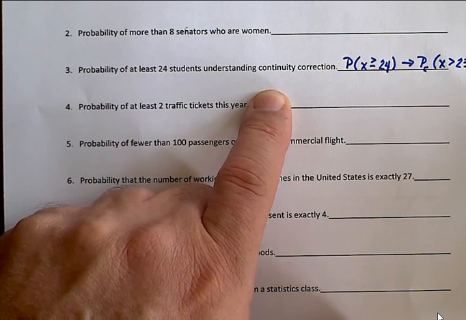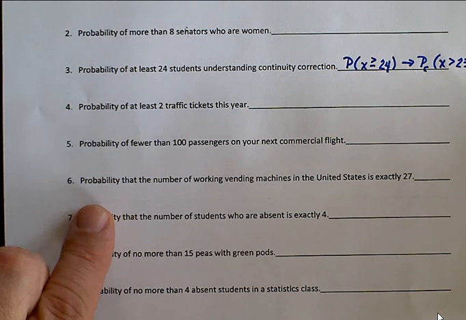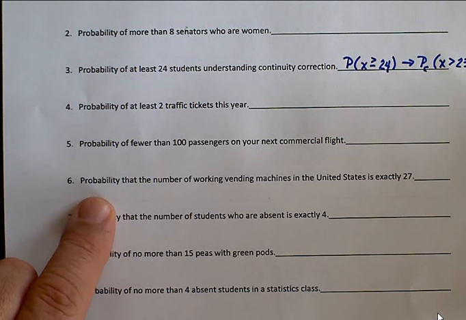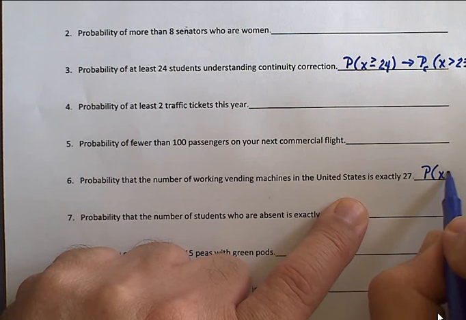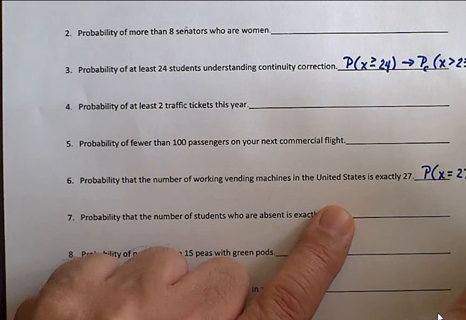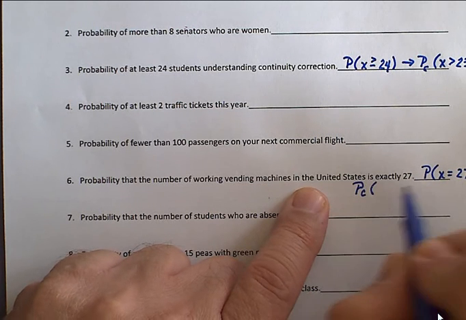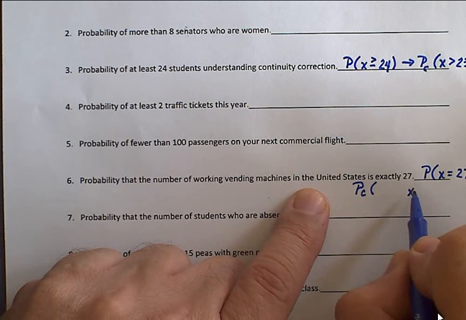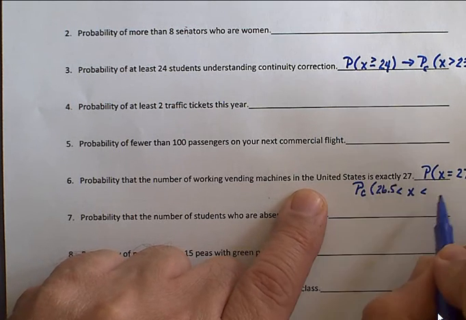Okay, number 6. Probability that the number of working vending machines in the United States is exactly 27. So I'm trying to find the probability that x equals 27. So corrected, my corrected probability, x is going to be between 26.5 and 27.5.